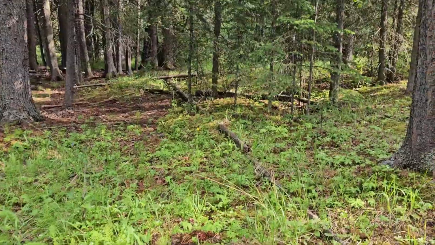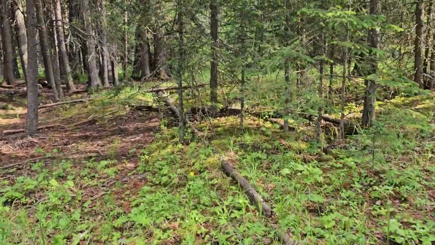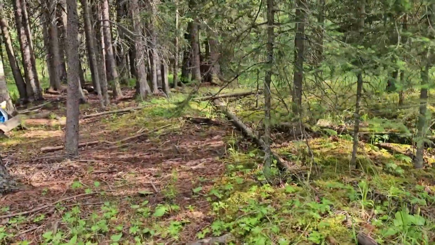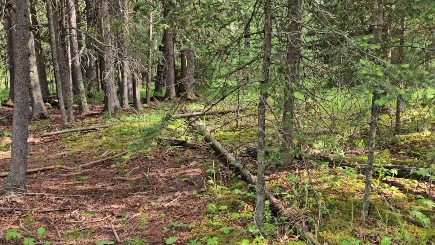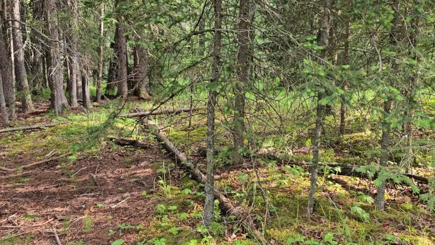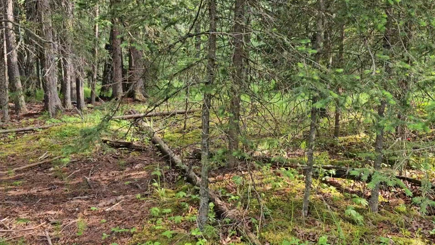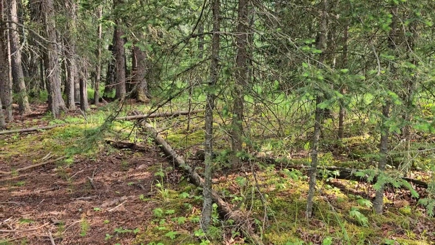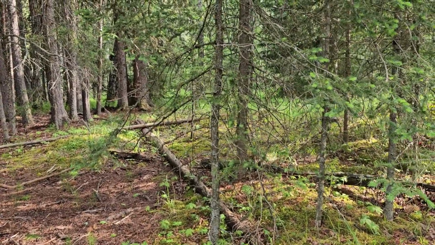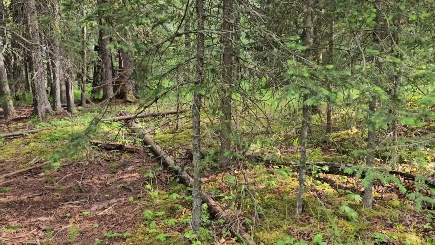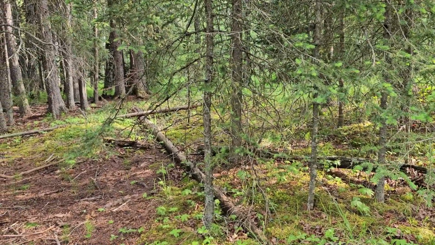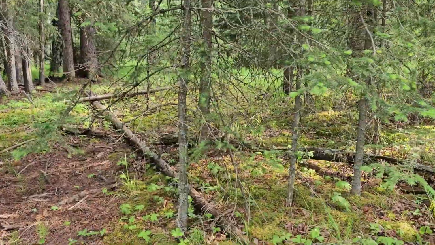There are also some interesting things like how these trees are dying. In a relatively healthy forest, you're still going to get some that die, and the next thing that we are going to take a look at is a newly dead tree, and there are some clues on it as to what killed it. So let's go take a look.